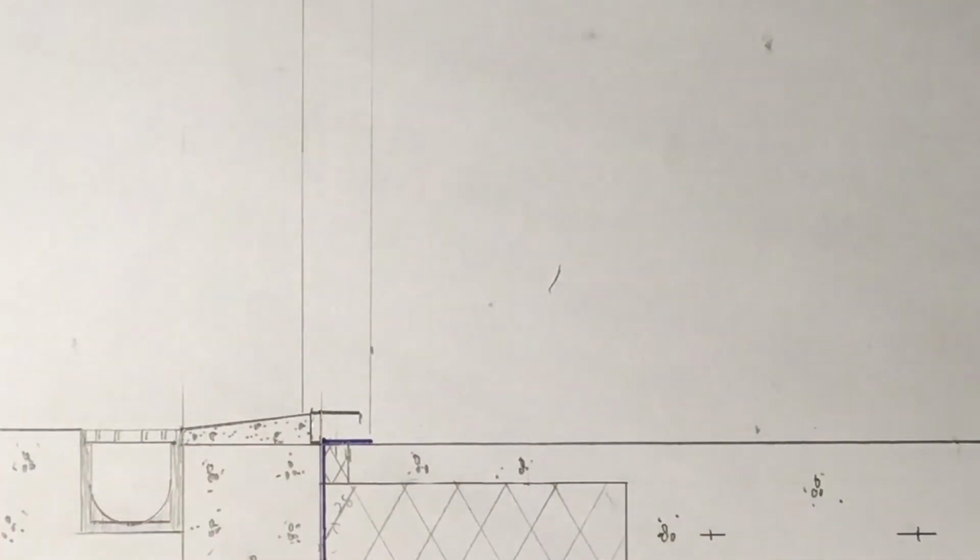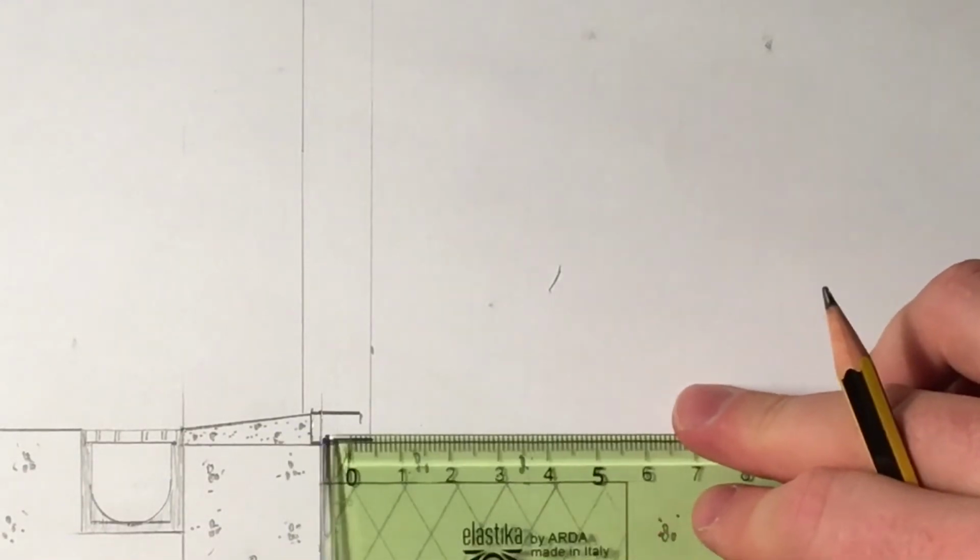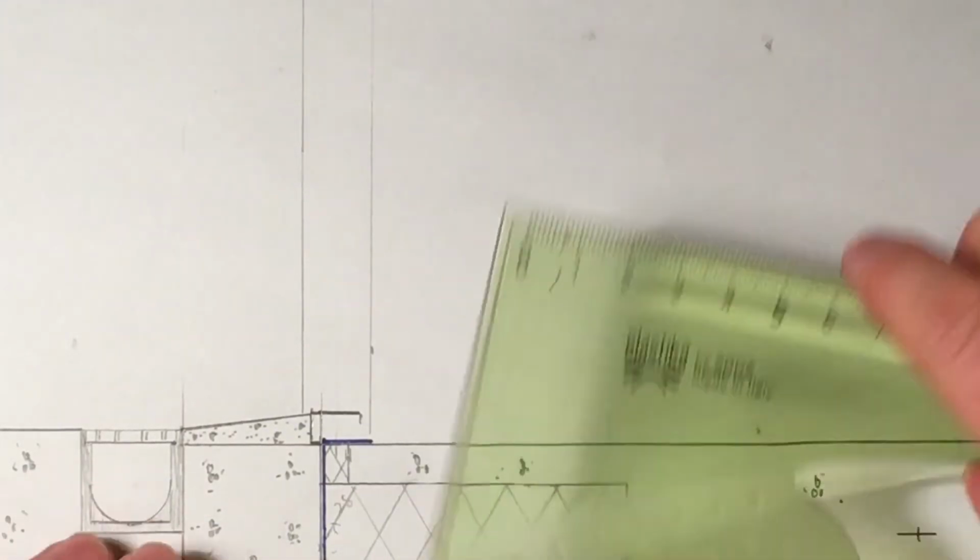What I'll also do, I'll go over the opposite side here, so you see this little 2mm space that I have, I'll copy that exactly over the other side.